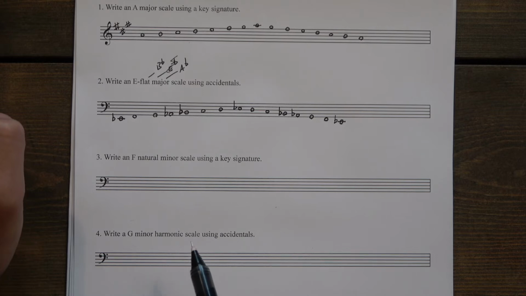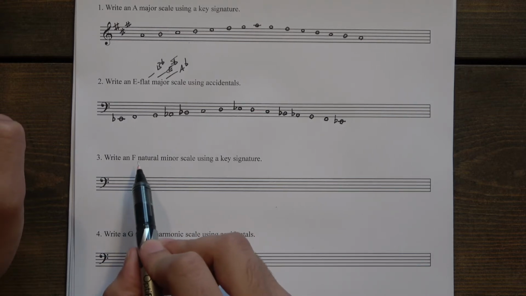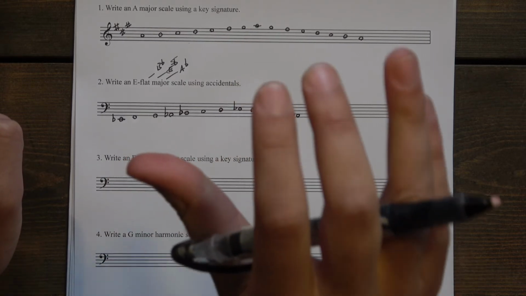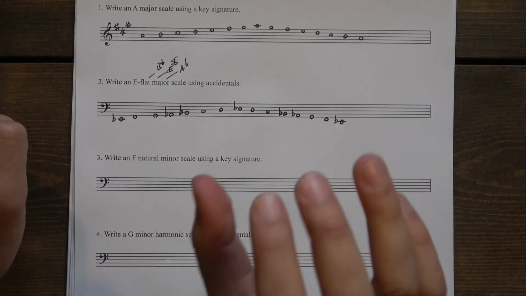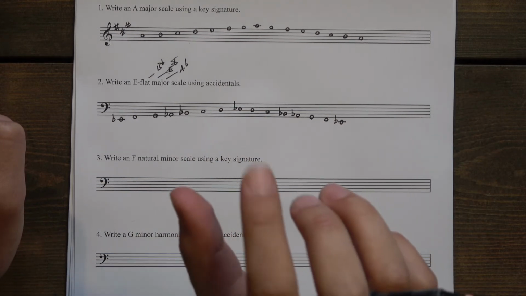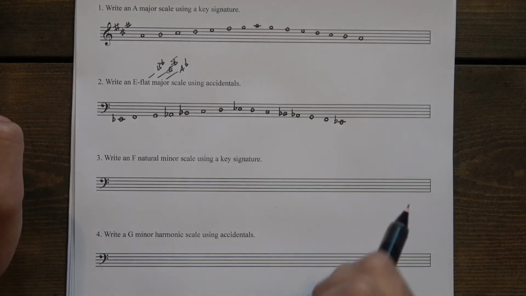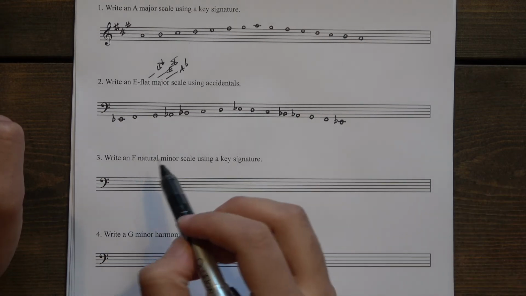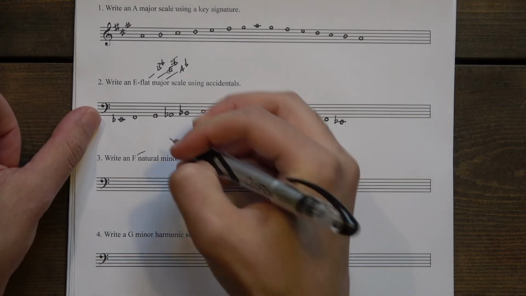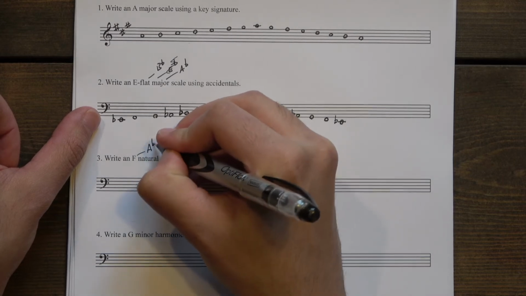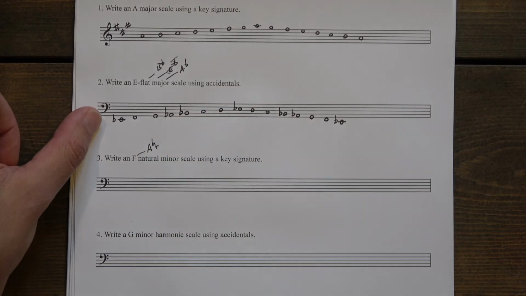So if you go 3 semitones up from the note F, F, 1, 2, 3, that would be F on the piano, then F sharp, G, A flat. So F minor uses the same key signature as A flat major.